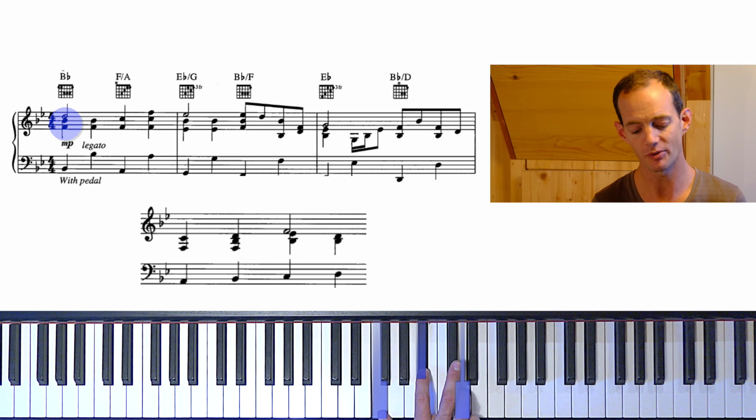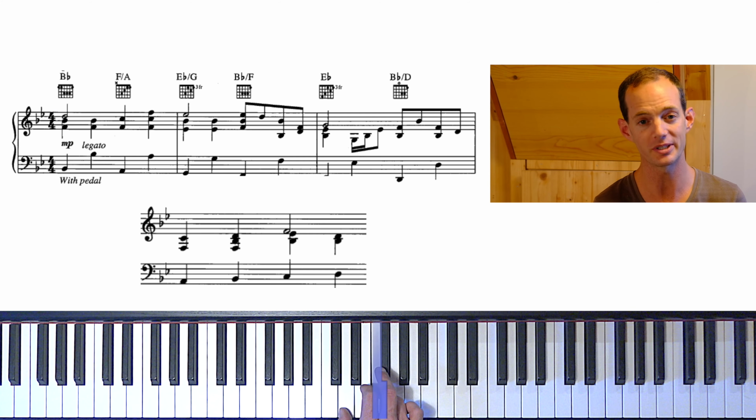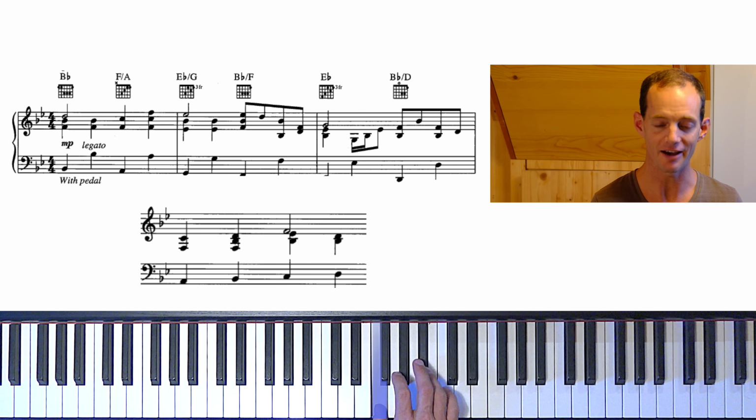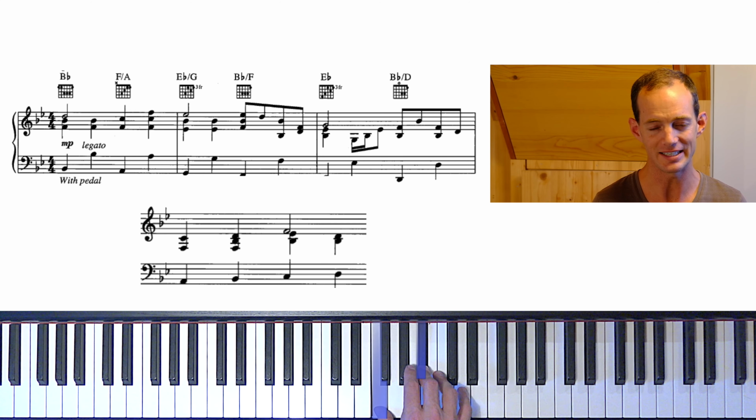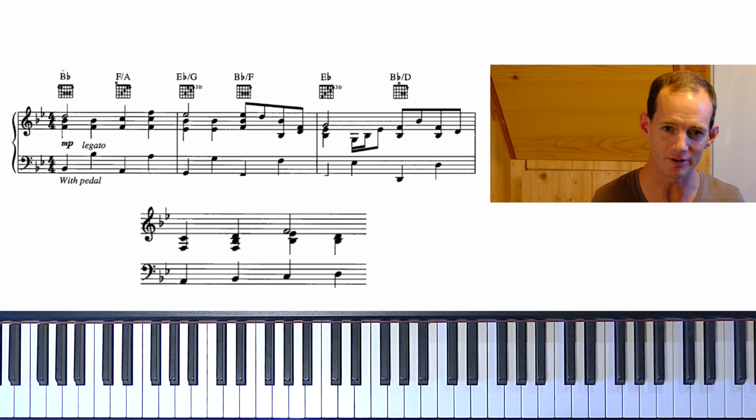Well, let's compare it with our root position B flat chord. Here's our root position B flat chord. First inversion would be D, F, and B flat, and my second inversion would be F, B flat, and D. So I hope that helps and shows you a little bit of the magic of these inverted chords.